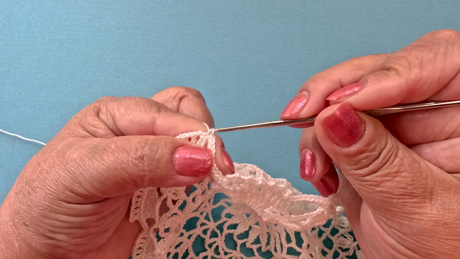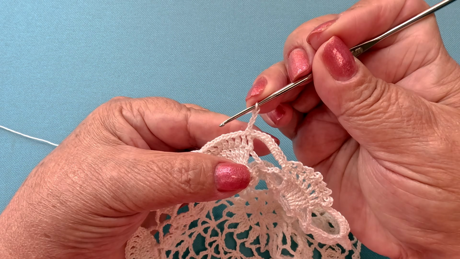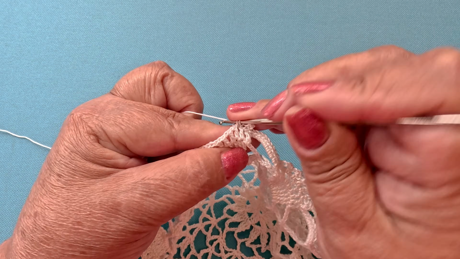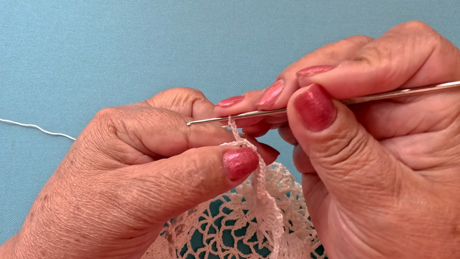Single crochet in the next chain 1 space. Chain 4, 1, 2, 3, 4. Single crochet in the next chain 1 space. Chain 4, 1, 2, 3, 4.